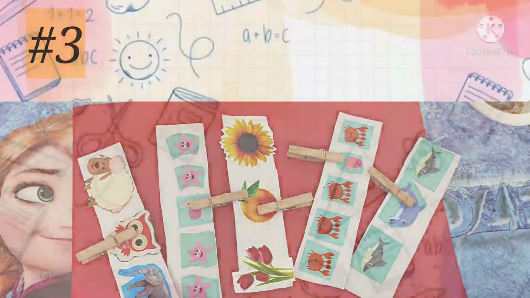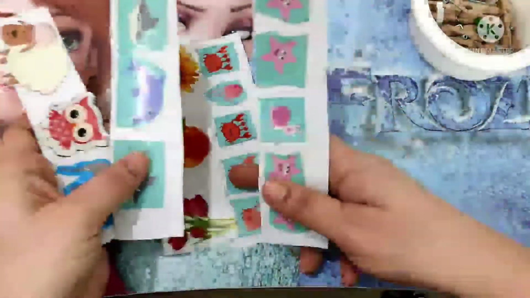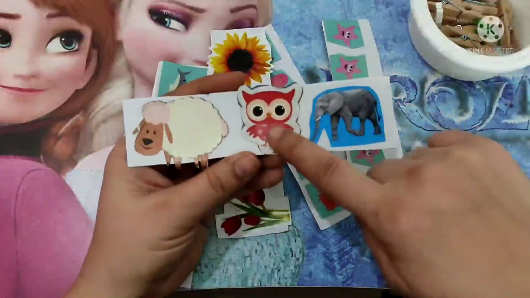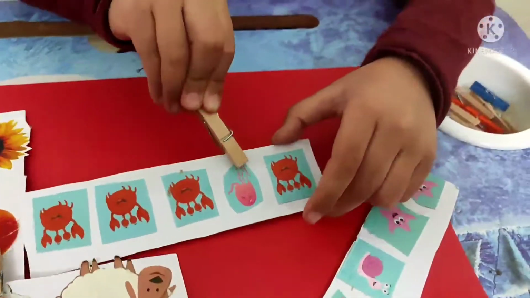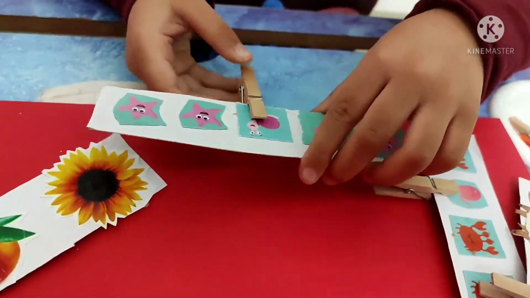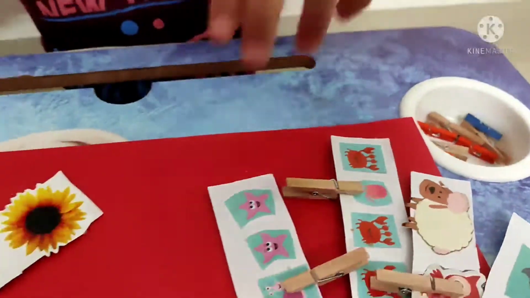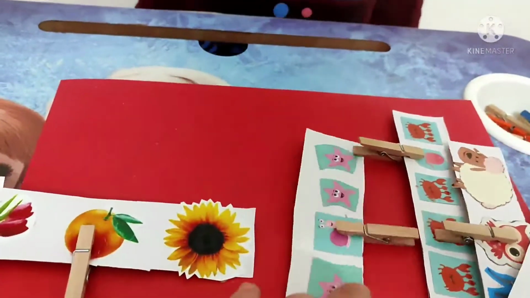In the next we have some different pictures, so kids have to find out which one is different. Here we will take some pegs, and when we find which one is different or odd from the other pictures, we will clip it by using wooden pegs. It also helps hand-eye coordination and motor skills.